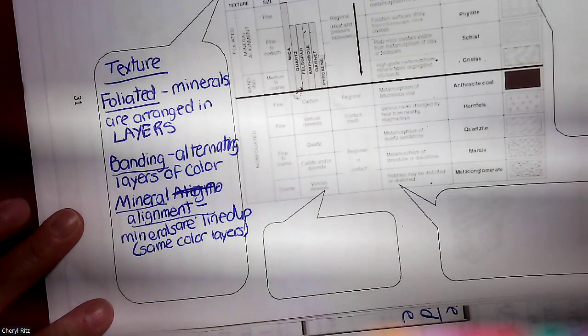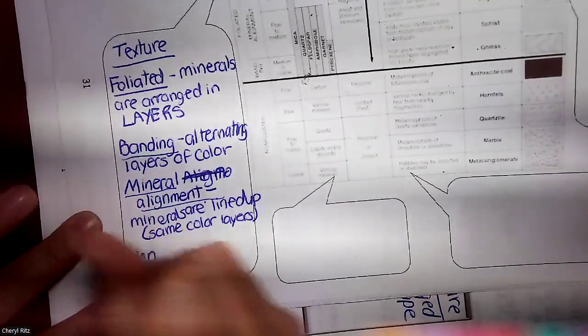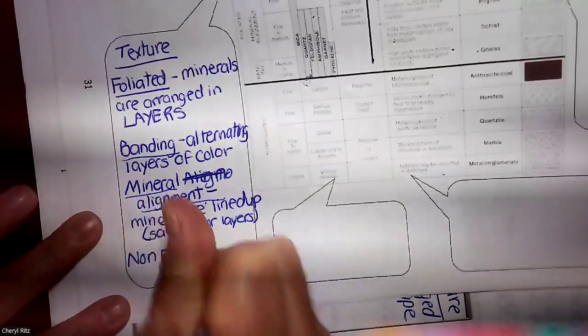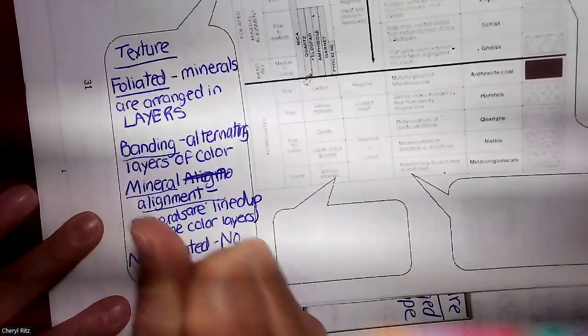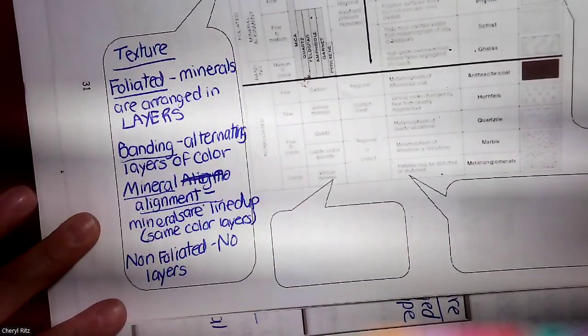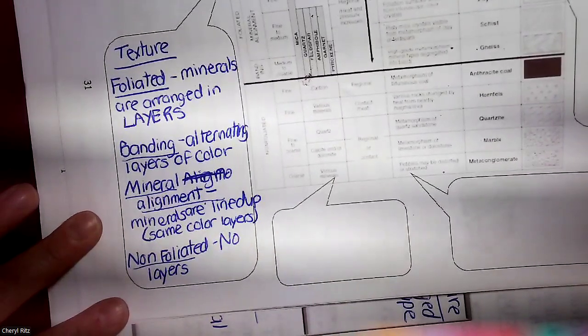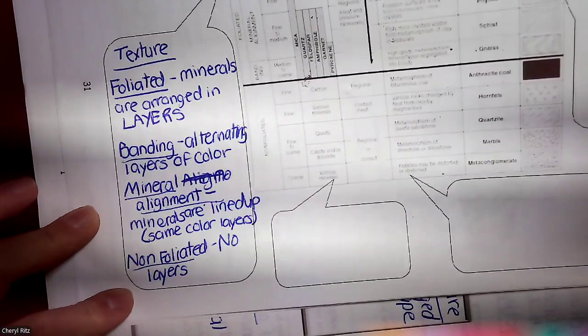Layers means foliated. So what do you think non-foliated means? Oh, yeah. No layers. This is really the only real new stuff that's on the reference table.